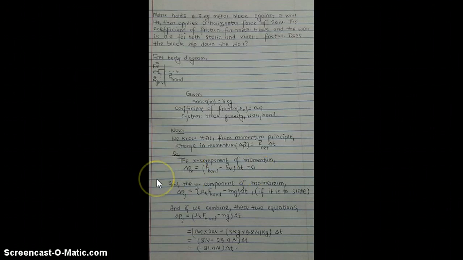But in the y component of the momentum, we have to be careful because we have frictional force acting on it. So we know that the frictional force is mu k times F hand. And since the earth is pulling the block towards it, we have to subtract the gravitational force, that is mg.